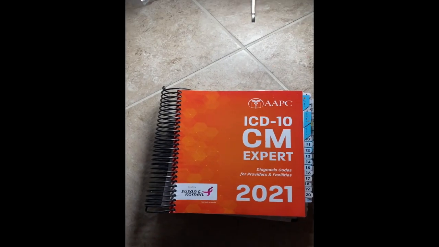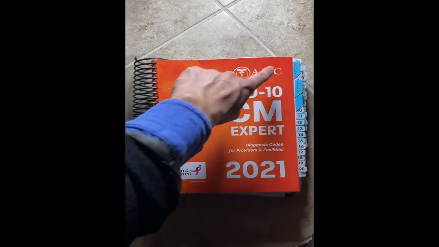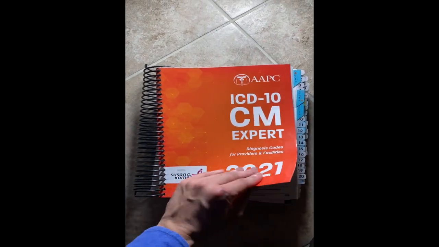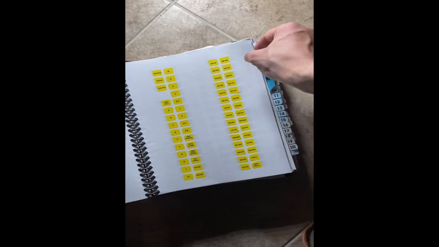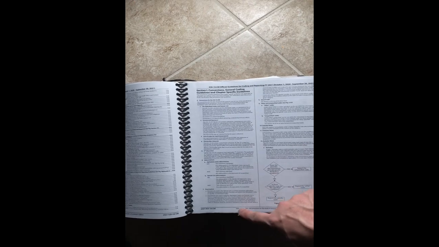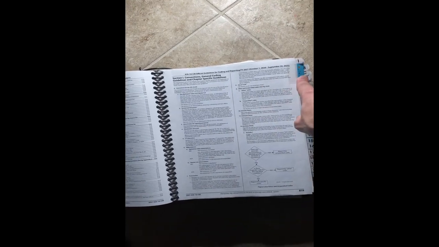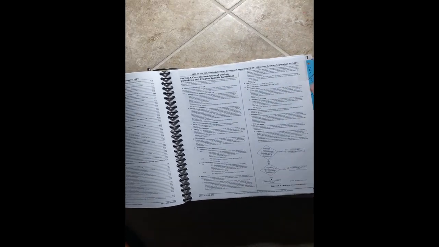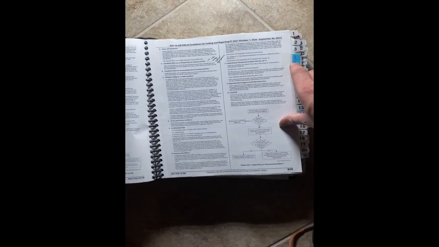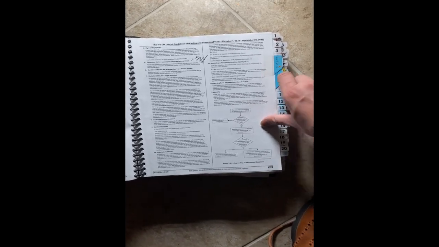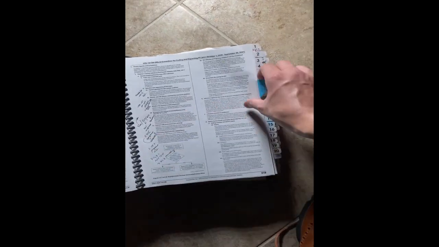Okay, so now lastly we'll get into the ICD-10-CM expert book. It's using the AAPC edition at the moment. We're not using any of the tabs that they give us, just because they're not very helpful. So this one is slightly different. We have all the section 1 guidelines, and the tab will say section 1 for easy quick reference. And then the same thing for section 2. You'll notice the tabs are always on the right side. And then that's section 3.